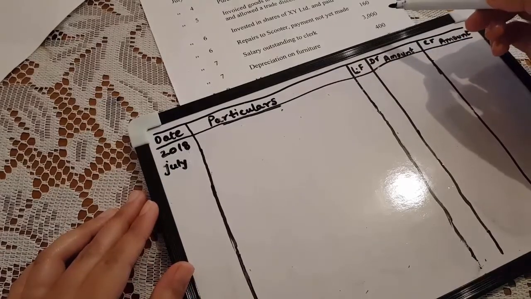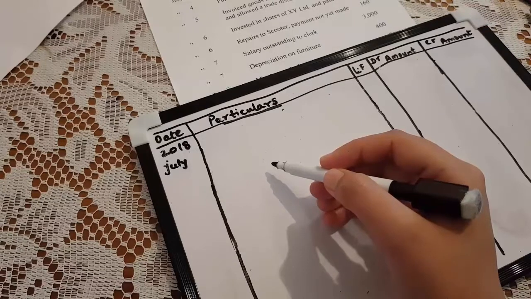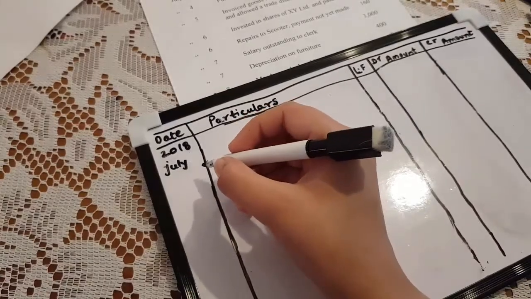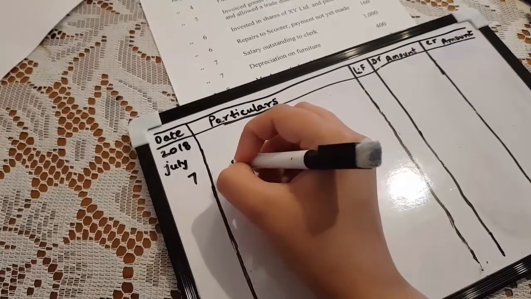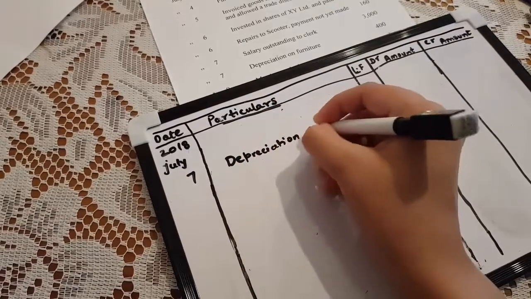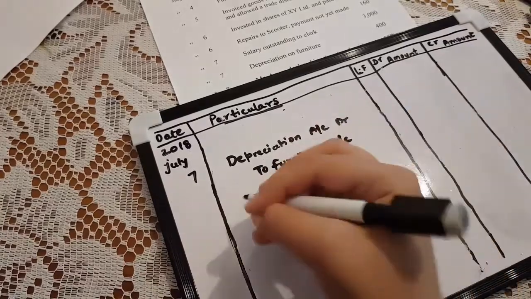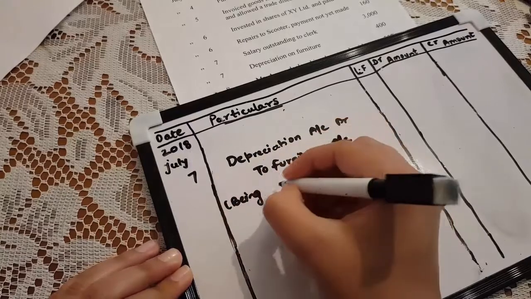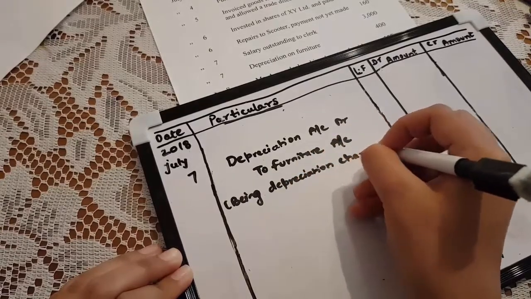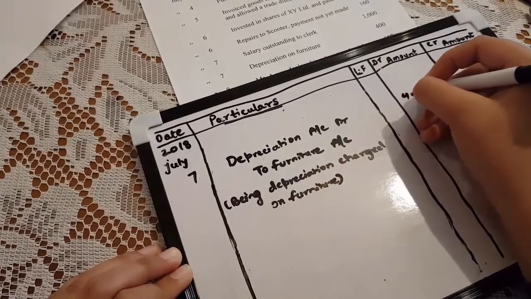Next transaction is depreciation on furniture of rupees 400. Depreciation is the gradual or permanent decrease in the value of an asset. The cause of depreciation can be anything. Depreciation is an expense for the business. So depreciation account will be debited, as depreciation is charged on furniture. So furniture account will be credited. The journal entry for this transaction will be, first we have to put the date, that is 7th of July, and the journal entry will be depreciation account debit to furniture account, being depreciation charged on furniture, and the amount will be 400.